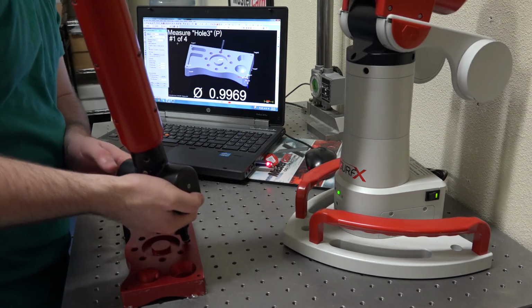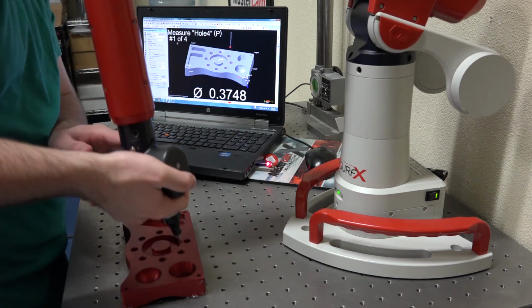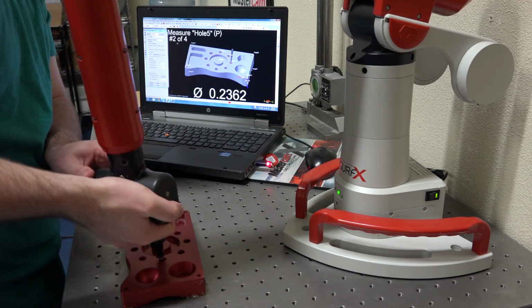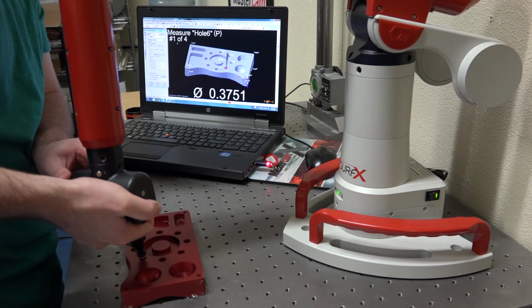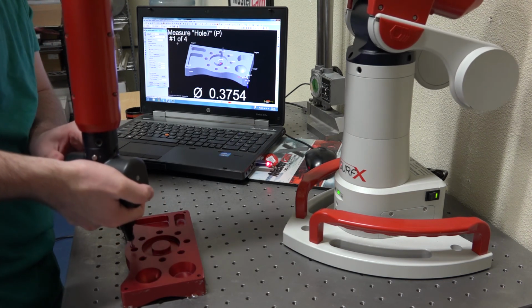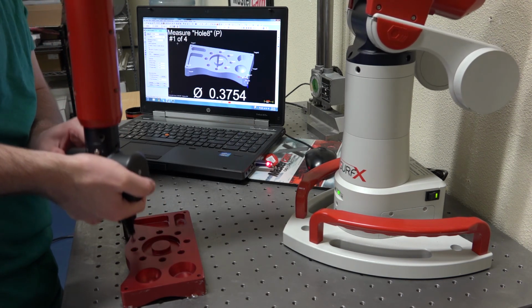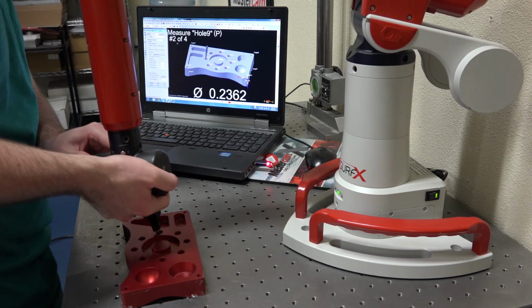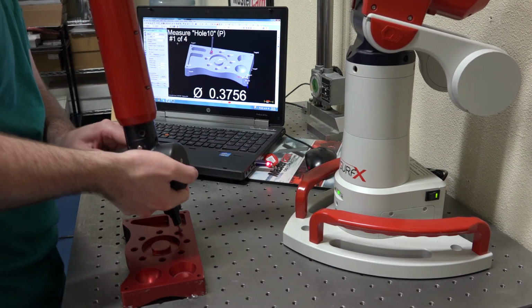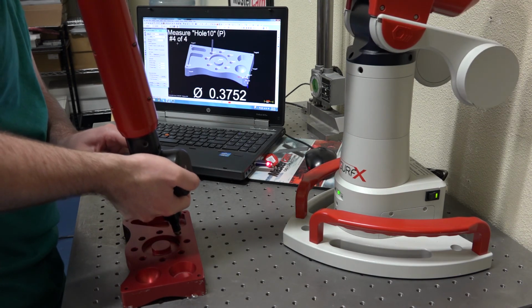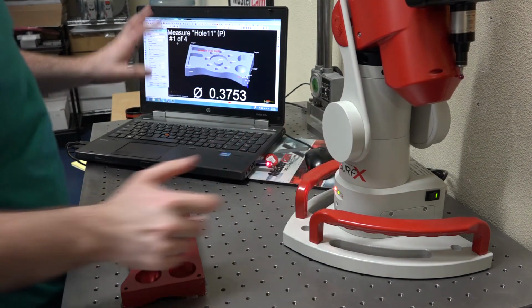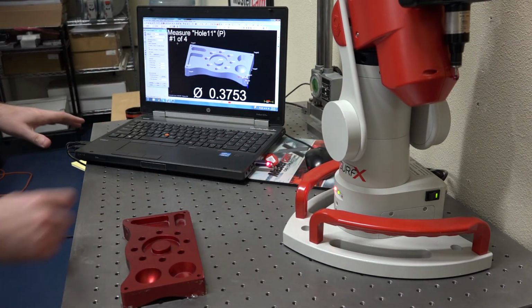So it's just 1, 2, 3, 4, and just keep going around. Very quickly, I can find all the diameters, all the center points of those holes. I'll say finish.